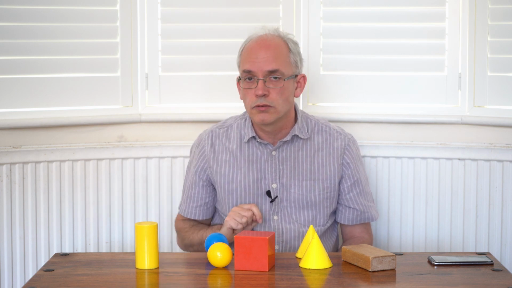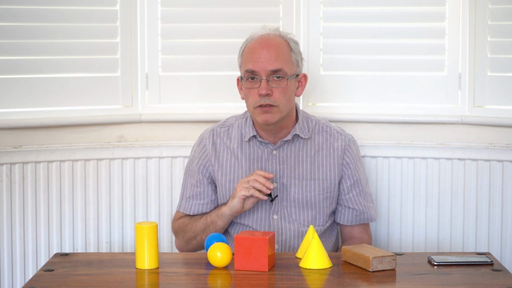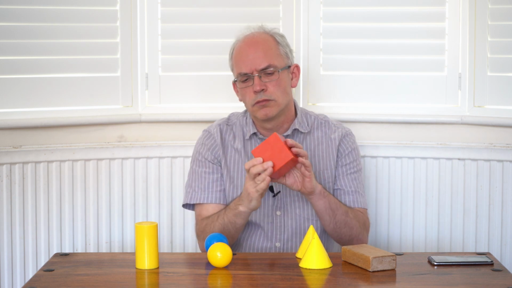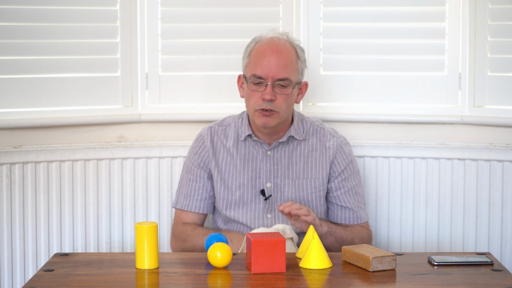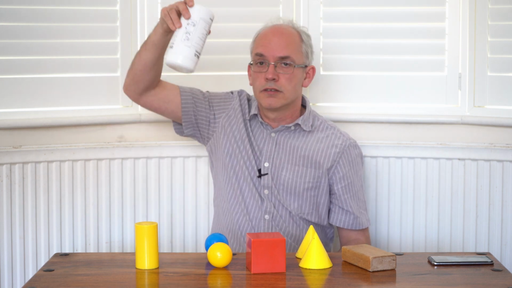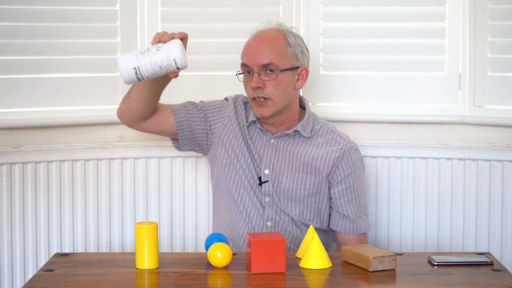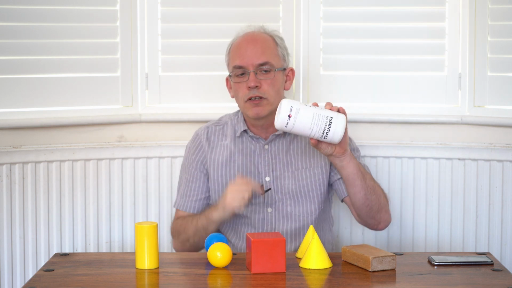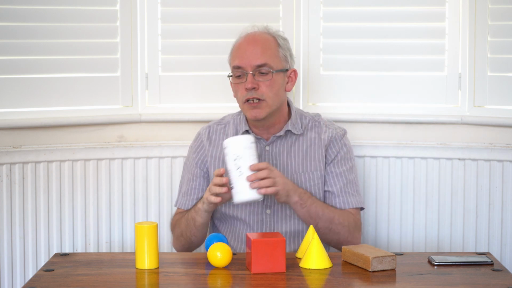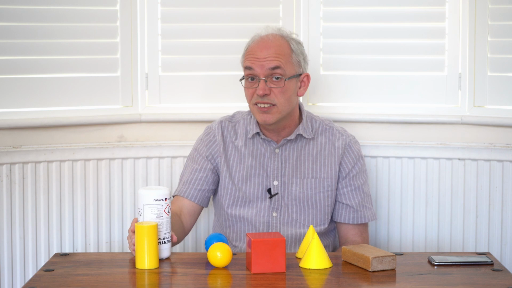Or this one? Which has got 3 faces? 1, 2, 3, 4. Are you ready? Little drum roll. It's... what's that shape? 1, 2, 3 faces, 2 edges, 0 vertices. It's a cylinder. Okay, 2 left to go.